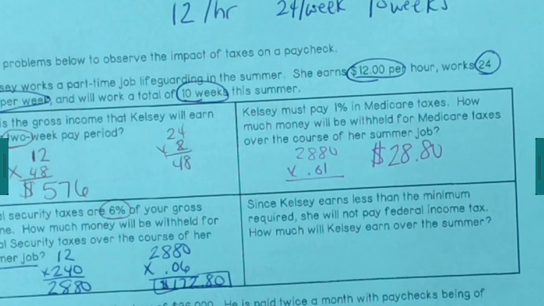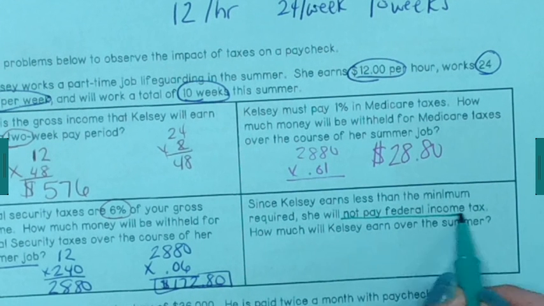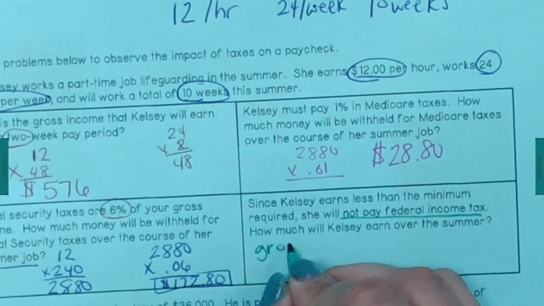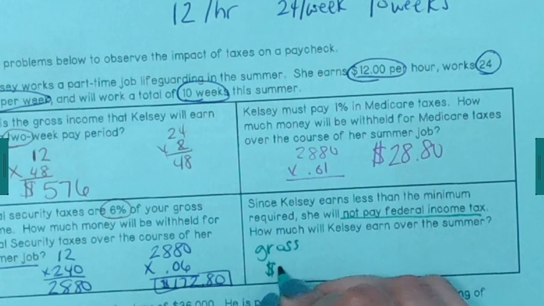All right, last question. Since Kelsey earns the minimum required, she does not have to pay federal taxes. So how much will she earn over the summer? Okay, so we know her gross pay is $2,880. This is gross. It makes you grossed out by how much money you should be getting.